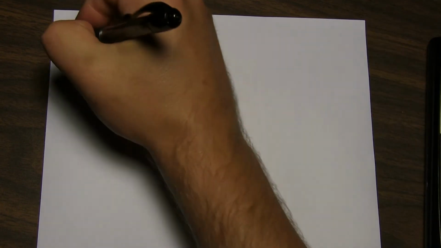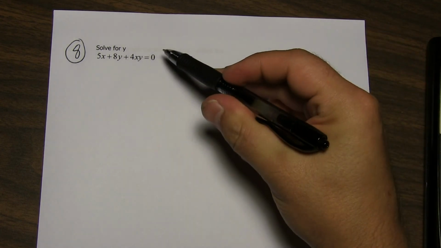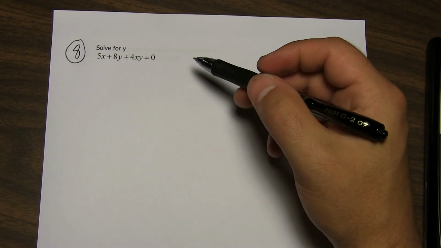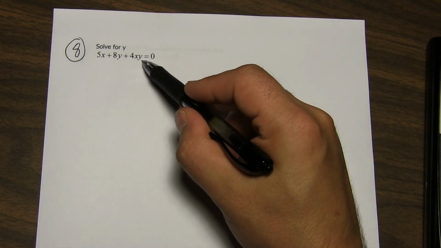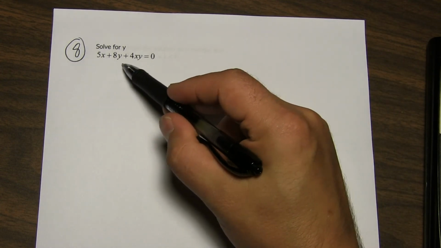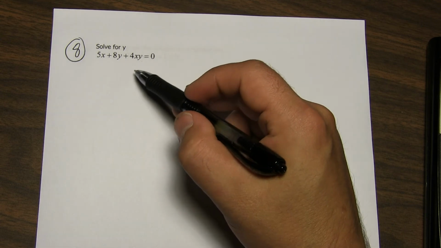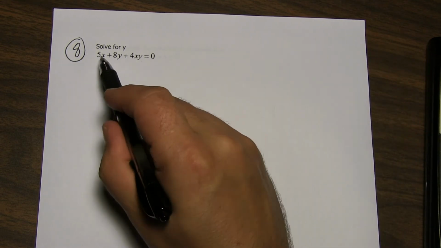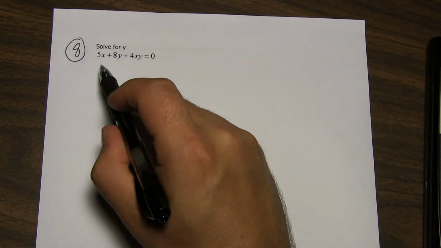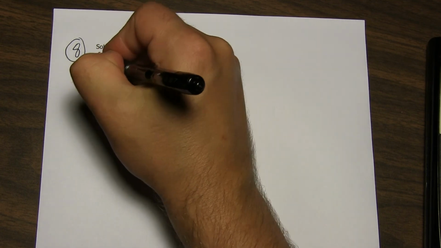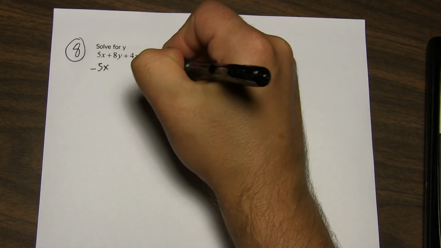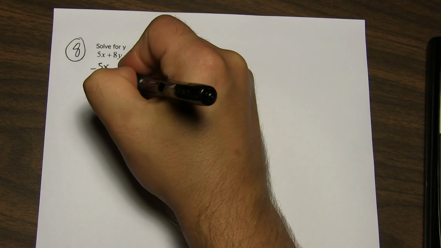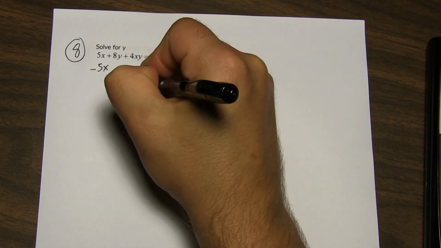Problem 8, solve for y. Okay, anytime you're trying to solve for a variable, you need to make sure all the occurrences of that variable are on the same side. So I see right now, there's y and there's y. So both the y's are on the same side. Let's get rid of non-y stuff, in particular this 5x. Since the 5x is added to that side, we can subtract it off each side. So I'm going to subtract 5x from both sides. And here's what we're left with.